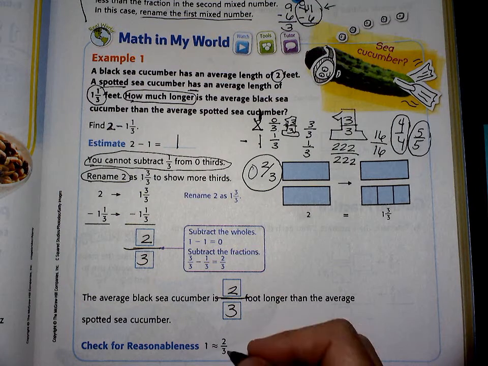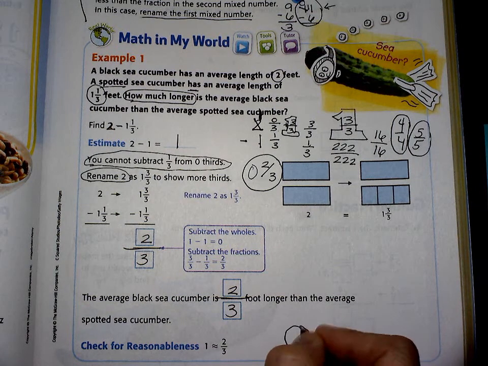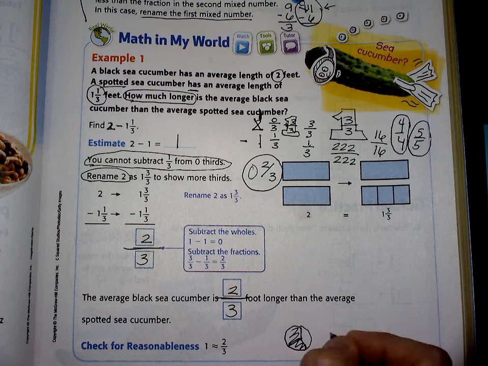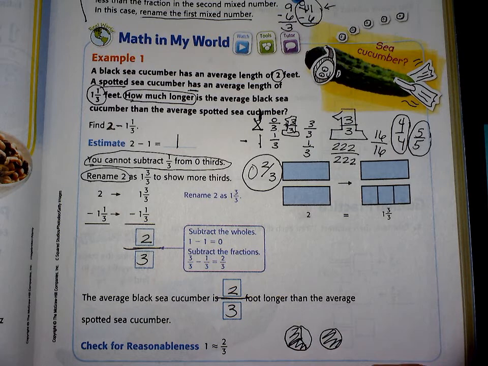And is 2/3 about 1? Well, let's see. Here would be 2/3, and here's 1. So yeah, it's close for our estimate. Okay, let's do some more examples. Let's do some more examples so we can get some practice doing this. So let's turn the page and go to example number 2.